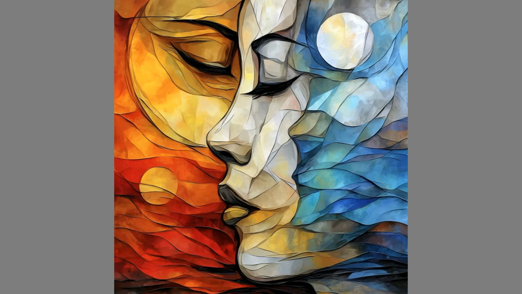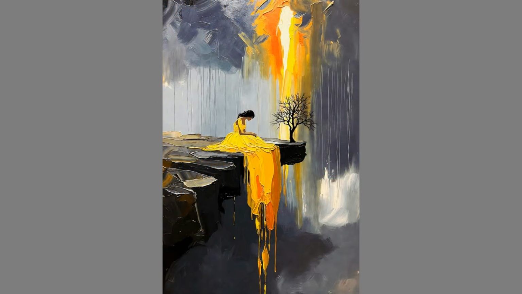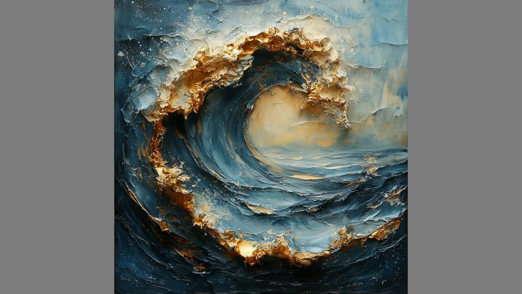Creating abstract geometric wall art can elevate any space with bold visuals, intriguing shapes, and vibrant colors. Begin by arranging a series of overlapping triangles on your canvas. Use diverse sizes and orientations to create an illusion of depth.